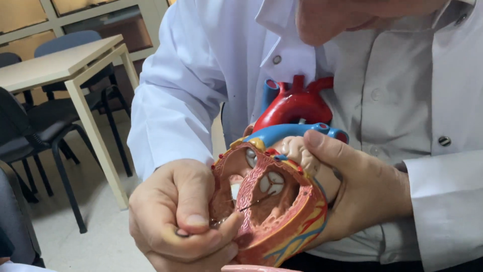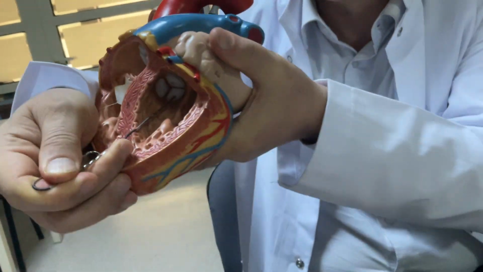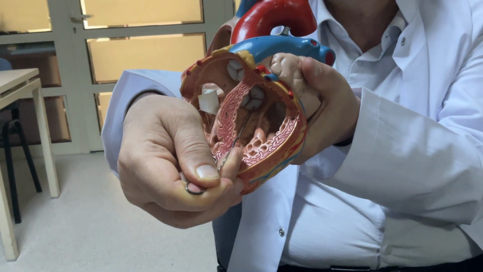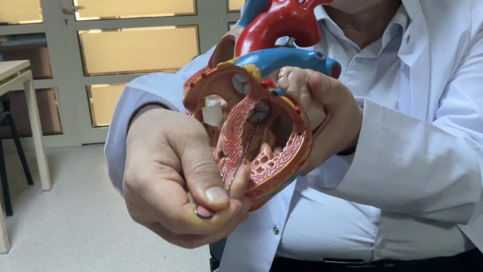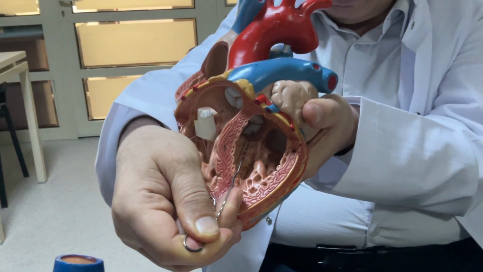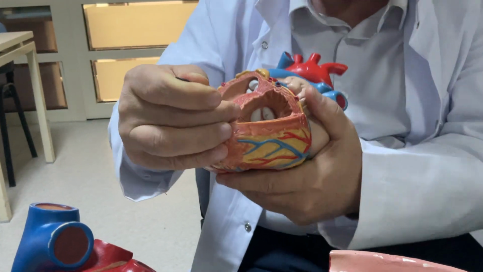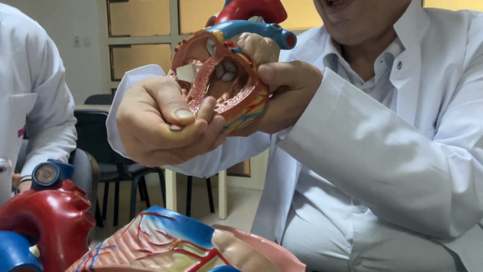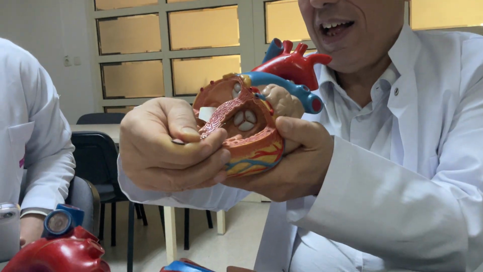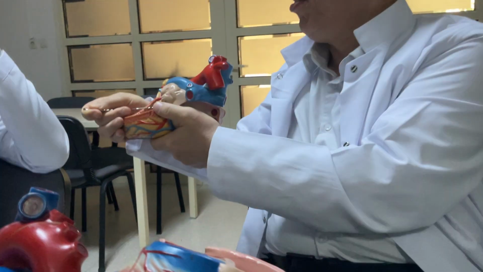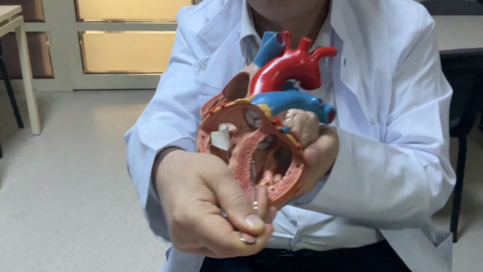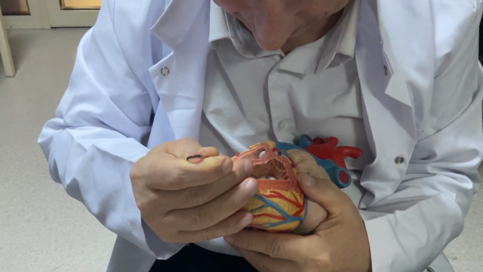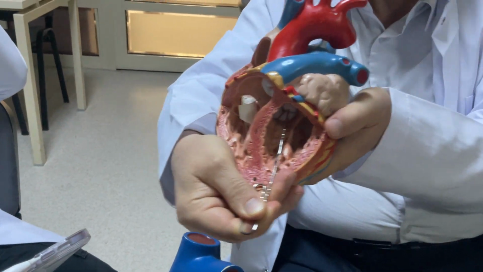So this one here is the posterior, you see that? NCC, the posterior semilunar cusp of the aortic valve. Okay. How about this one here? LCC. No, it's RCC, right? It is the right cusp. And then look at this one here.